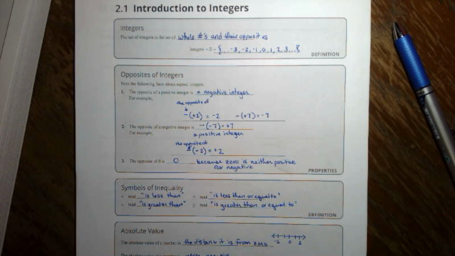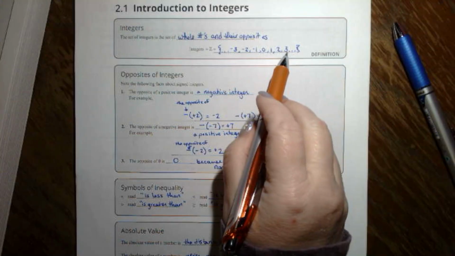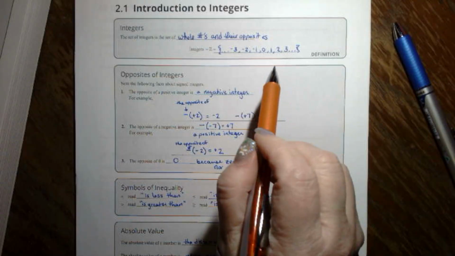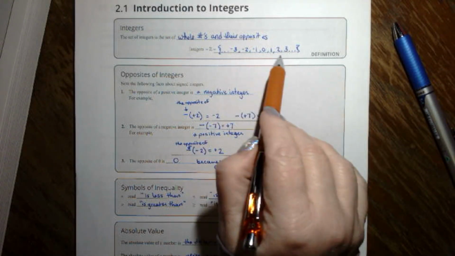So some of this is just an introduction to integers, and you need to know what an integer is. You need to know what makes an integer different from a regular number, and that it's more than just having a negative there that makes it an integer, because positive numbers are integers too, but they're a little bit different from a regular number. So, whole numbers and their opposites are what integers are.